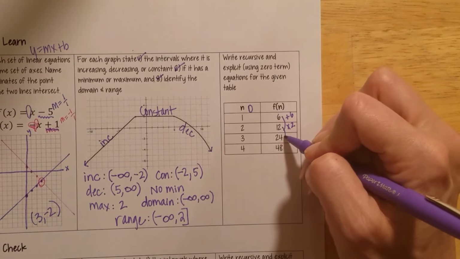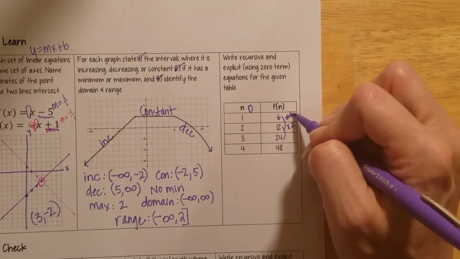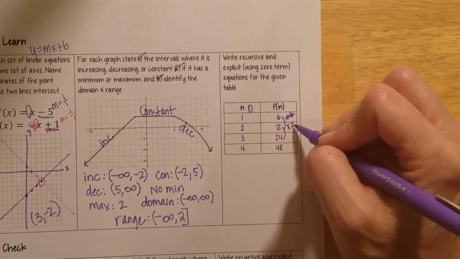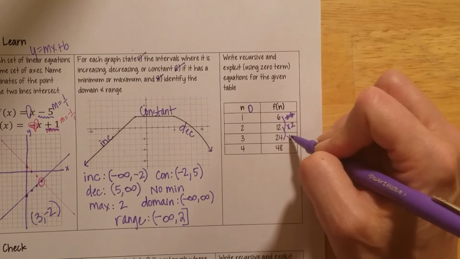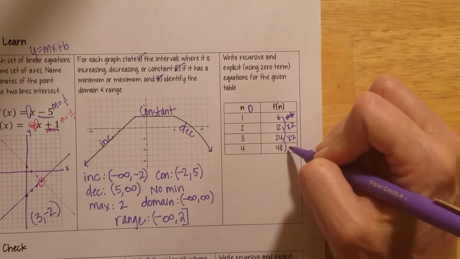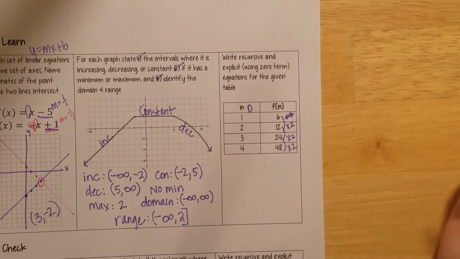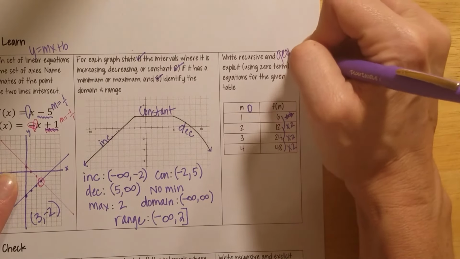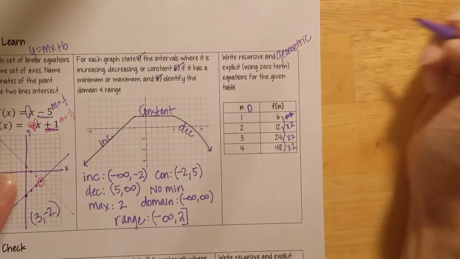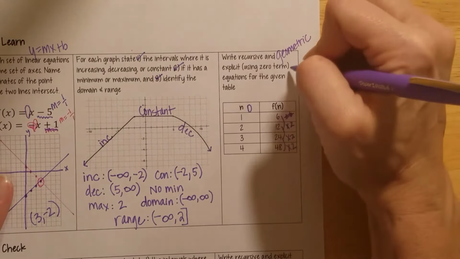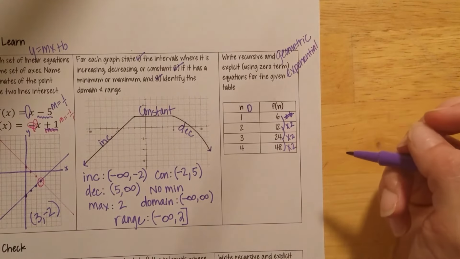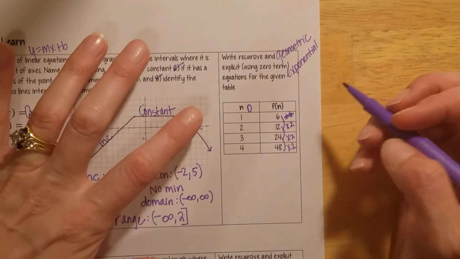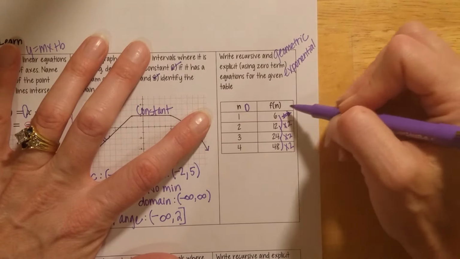From 12 to 24, that's not adding 6, because if I added 6 to 12, I'd actually get 18. So it's not adding 6. If I multiplied 12 by 2, I would get 24. So this is multiplying by 2. And then 24 times 2 is definitely 48. So this is a geometric sequence, or exponential. These are the kind of things you should be able to recognize right away when you see this kind of stuff. Now, the other thing I need to figure out is what's my zero term?